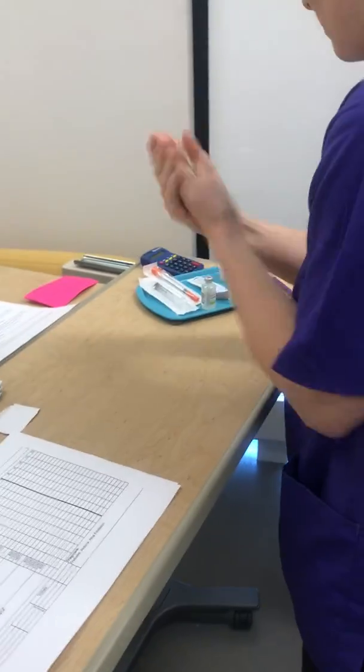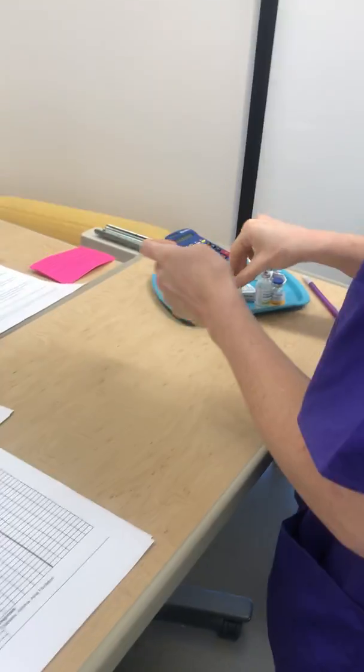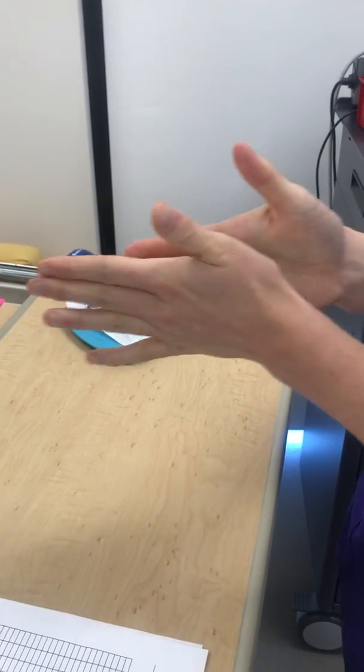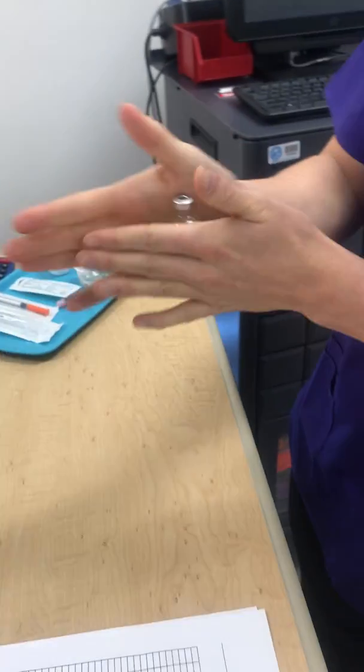Okay, so now I'm going to wash my hands first. Okay, and I'm going to roll my NPH about 10 to 20 times. 10, 11, 12, 13, 15, 16, 17, 18, 19, 20.